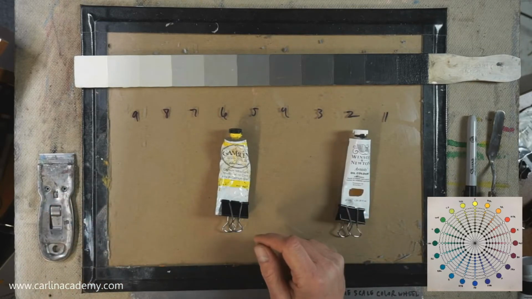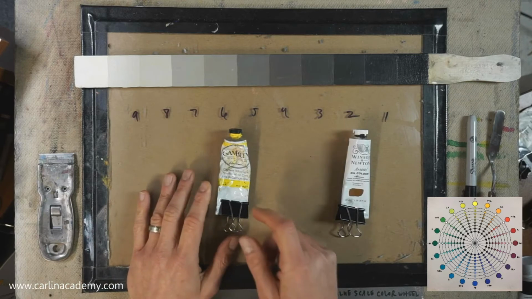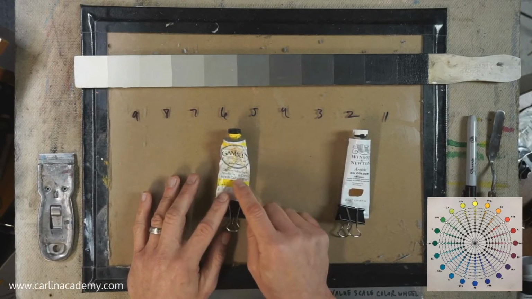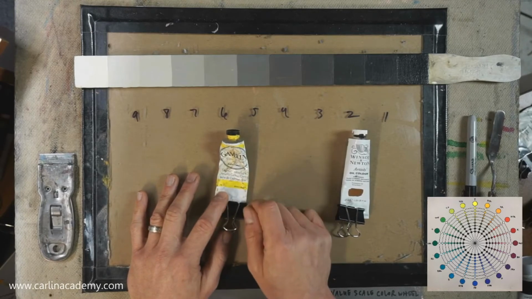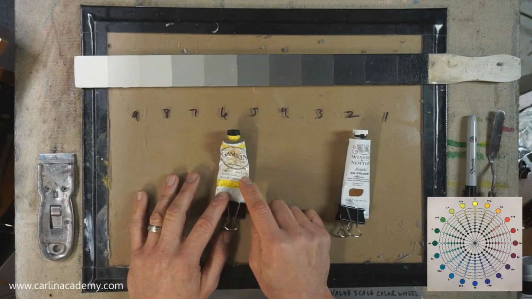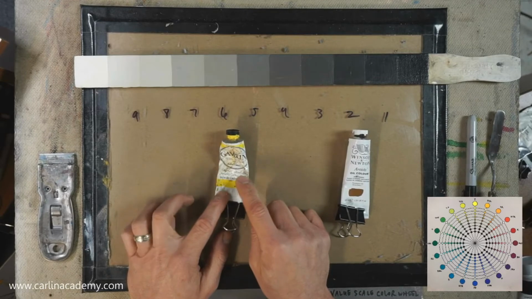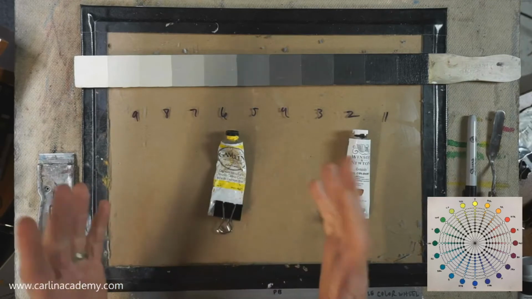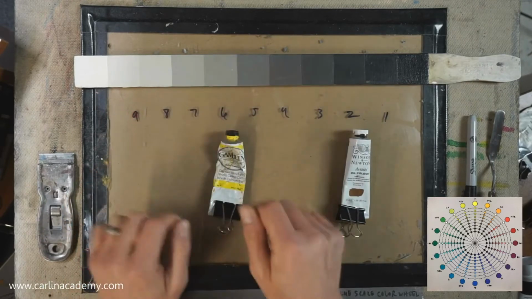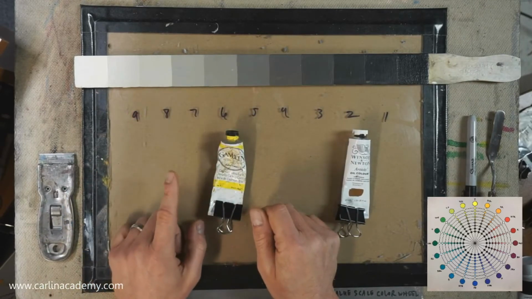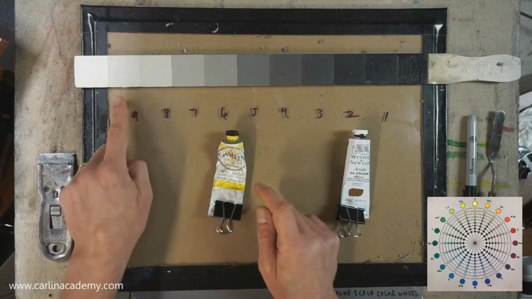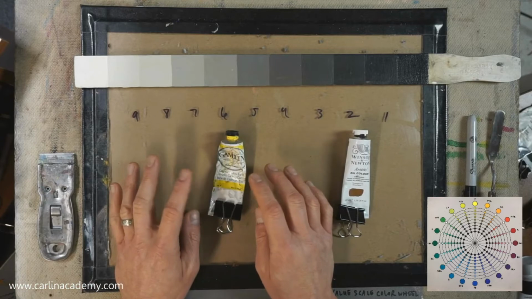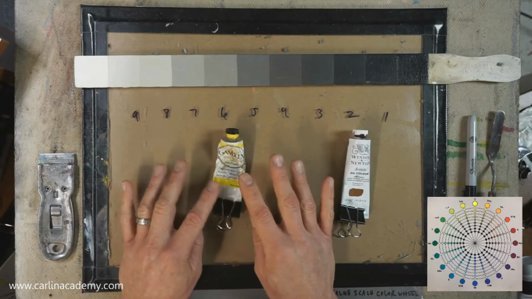Home value. Home value is very important. The definition of a home value, it is the value at which the color comes right out of the tube. The home value of cadmium yellow light is a 9. And how did I determine that? I squeezed it out, put it on various spots of the value scale, and the closest value that it came to was a 9.